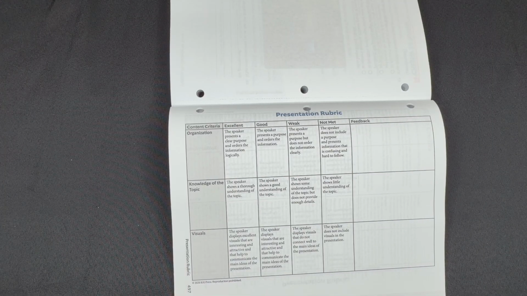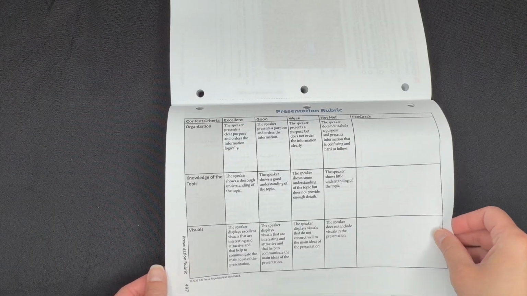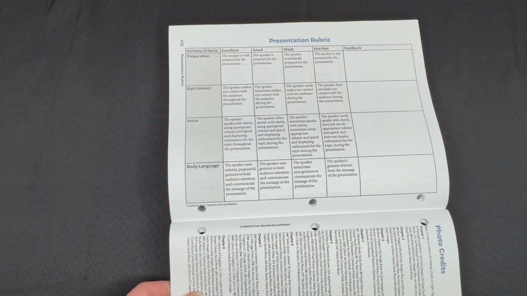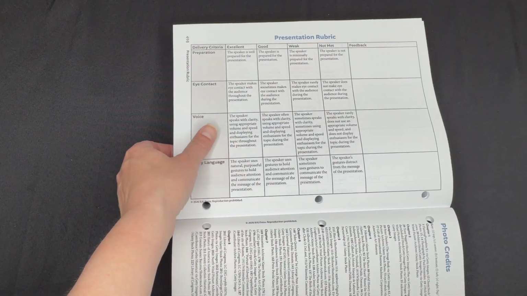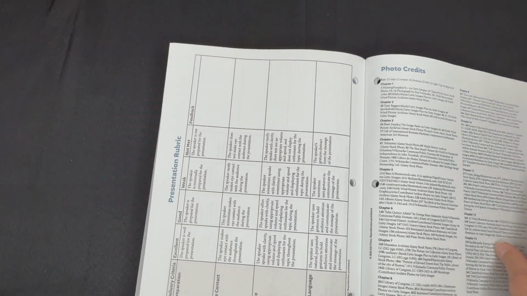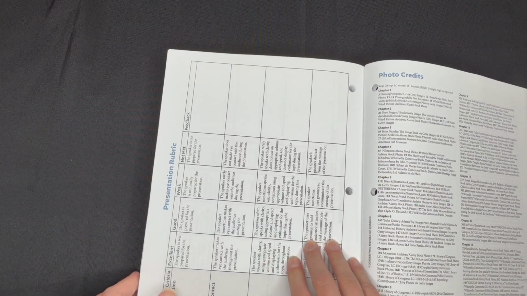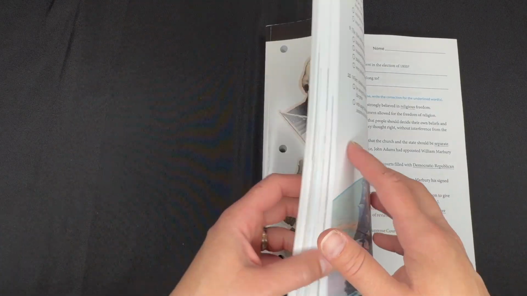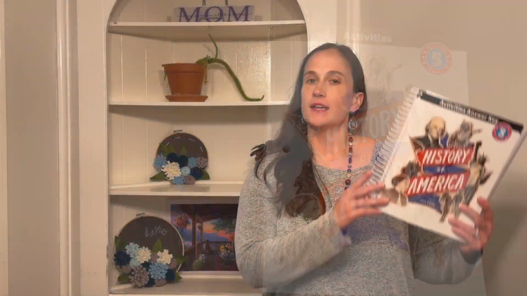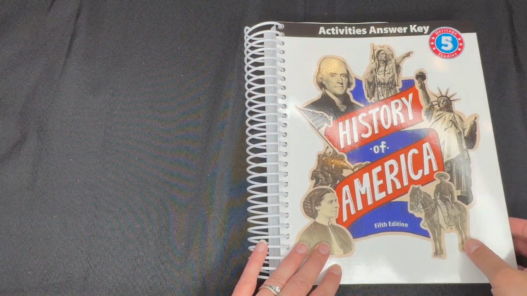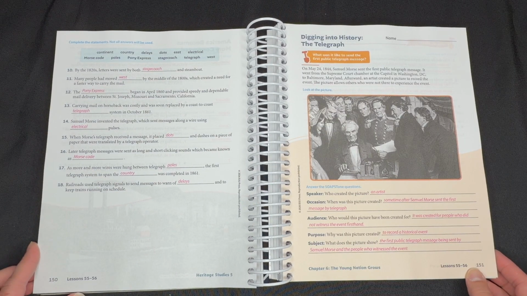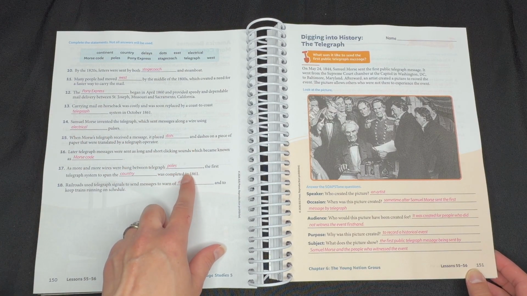In the back of the activity manual, your student will have a presentation rubric that they can use when they are doing their presentations. These pages are also perforated throughout the book and 3-hole punched to make it easy for putting into a separate binder. And now we'll take a quick look at the activity manual answer key. The activity manual answer key will have a copy of all of the pages in your student's activity manual with answers written in red.